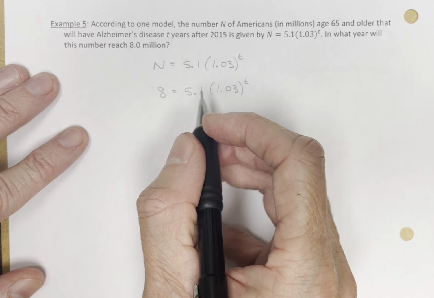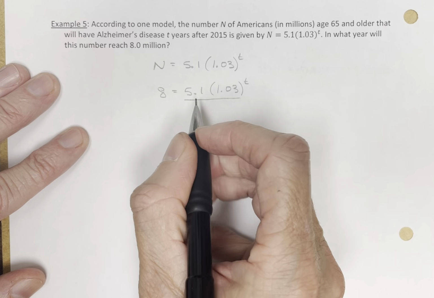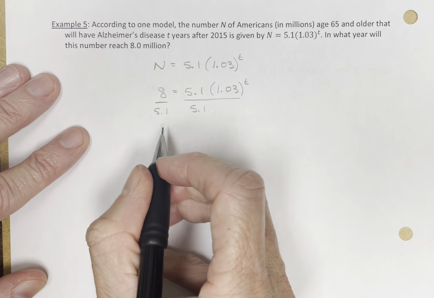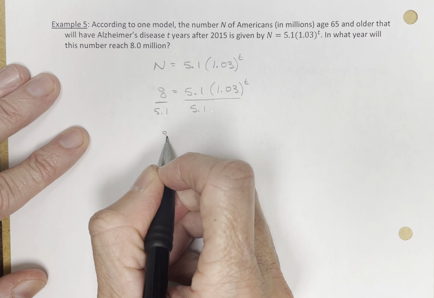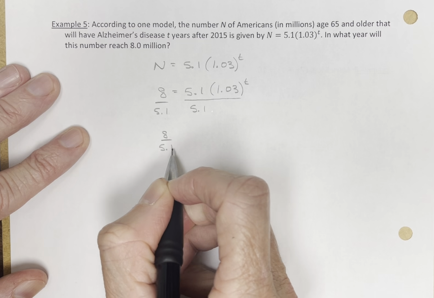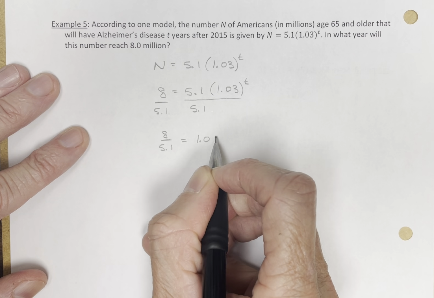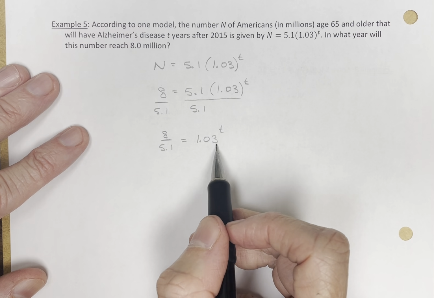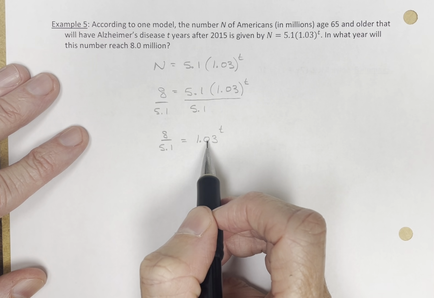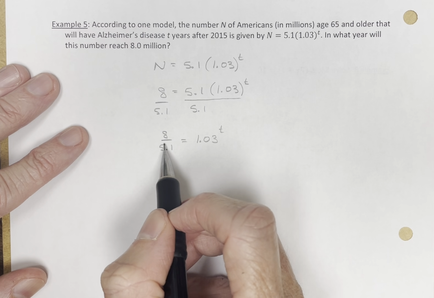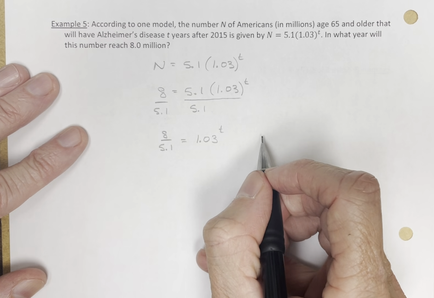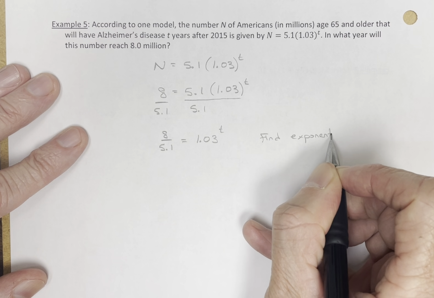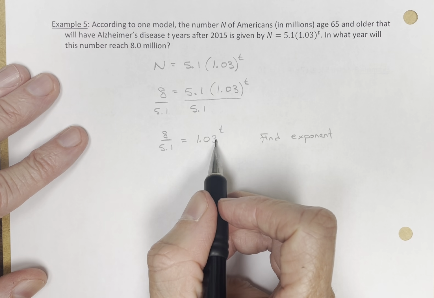Well, first things first, let's divide both sides by 5.1 so I can get that 5.1 out of the way. I'm going to leave it as a fraction for right now. Okay, that's okay. Let's leave it like this. Now I have base to exponent equals a number. And so I need to find the exponent. Okay, which means I can rewrite this as a log.